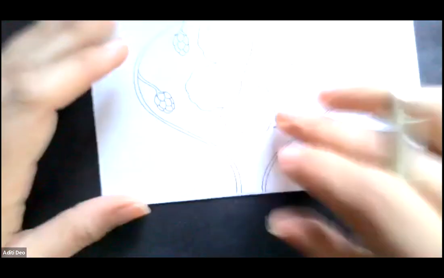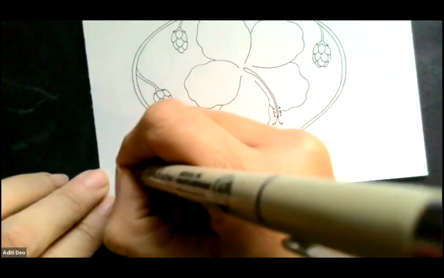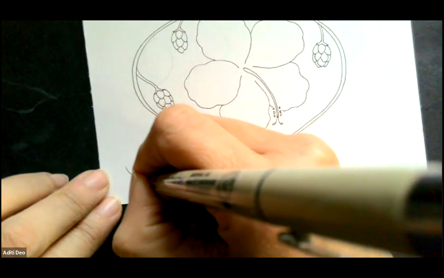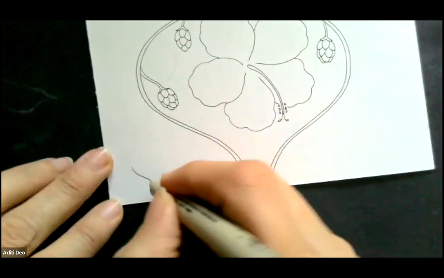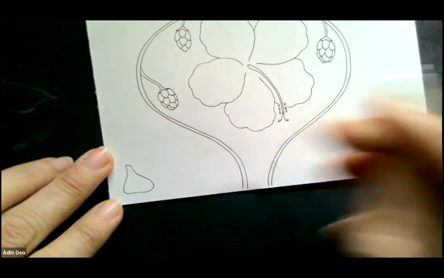Now for the lilies, I'm thinking I'll make them point upward. So I'll have the petal in the foreground pointing like this.